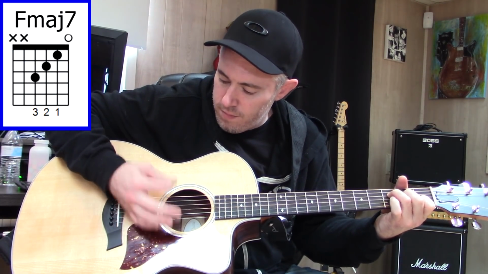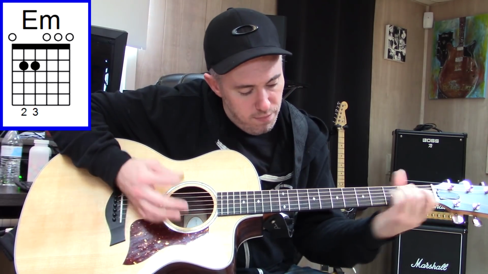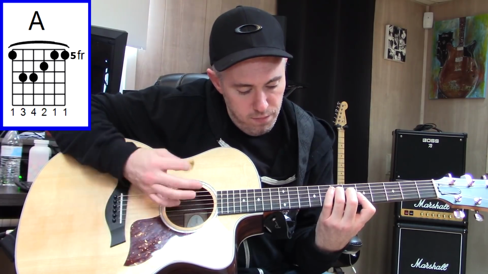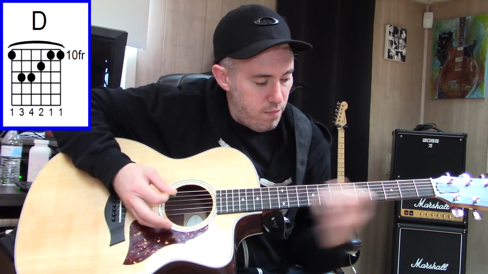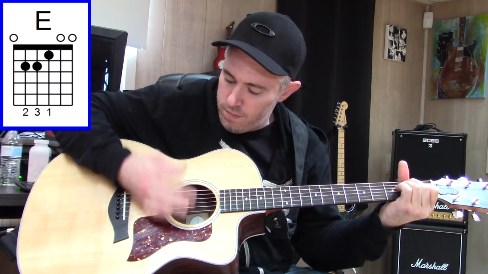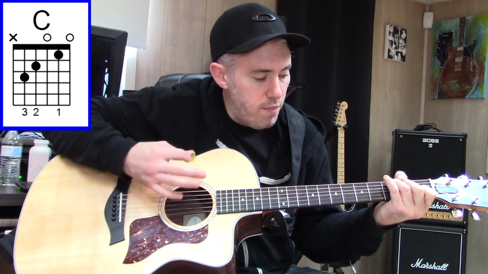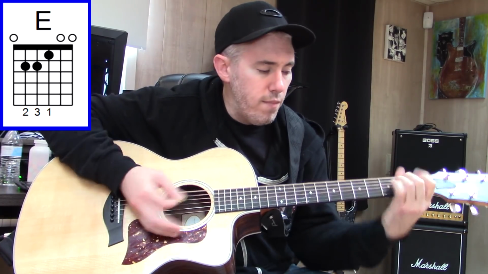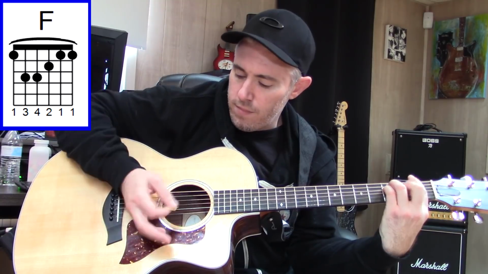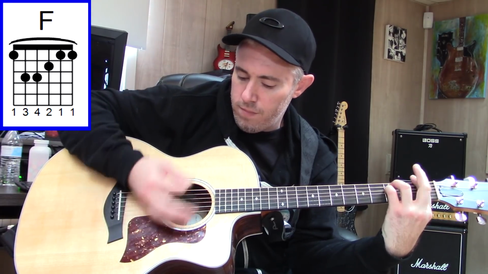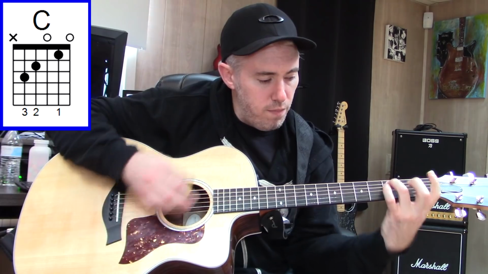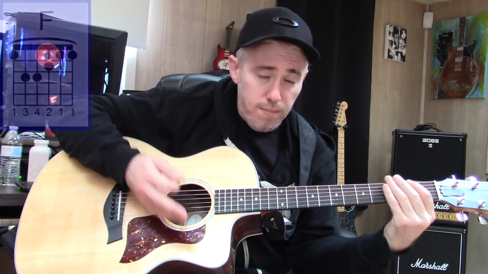And then the E major is out of key too. So that's basically the solo section leading back into the verse again.